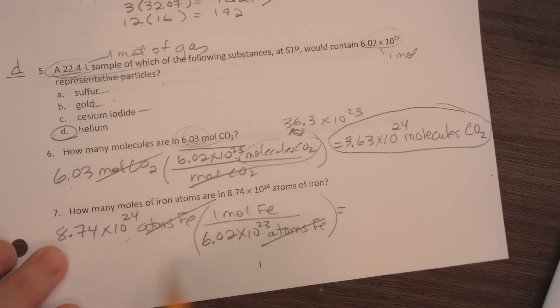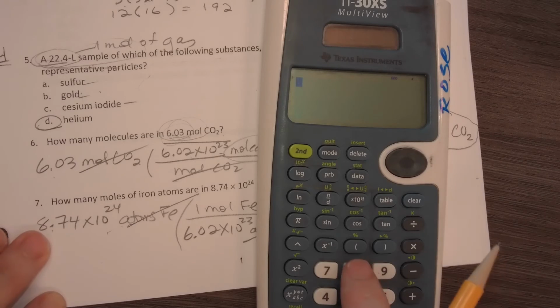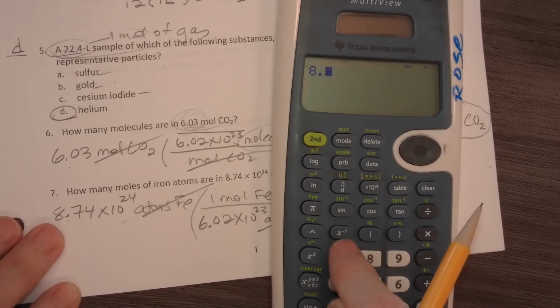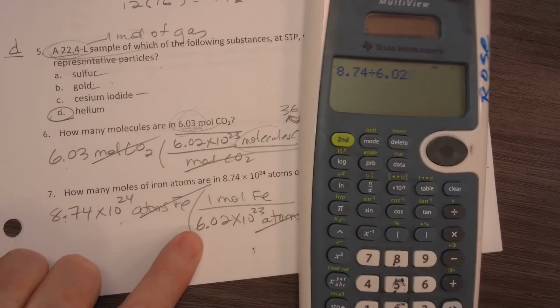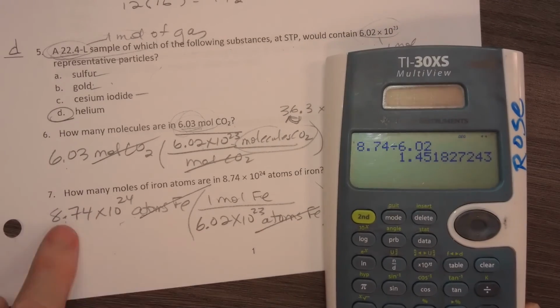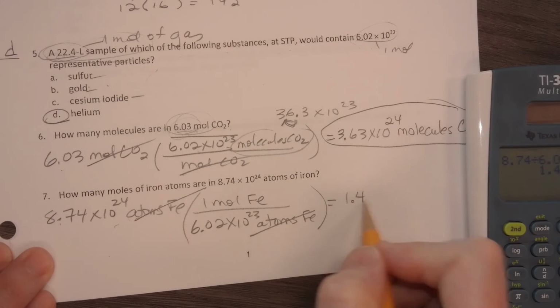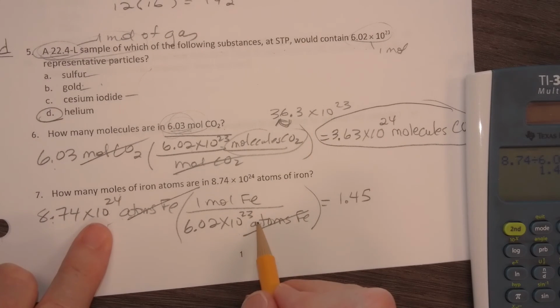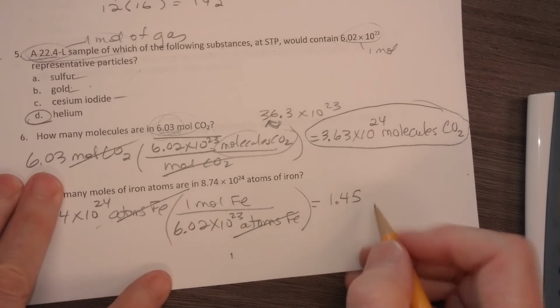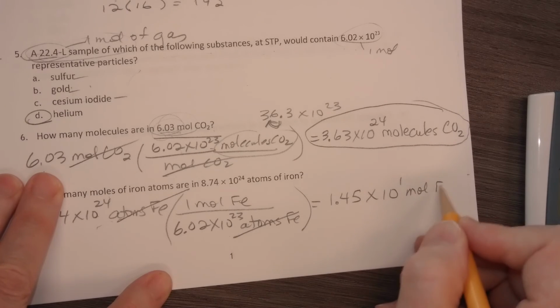I'm going to pretend that I don't have a fancy calculator. I'm going to say 8.74 divided by 6.02. I know I need 3 significant figures, so that's 1.45. And then 10 to the 24th divided by 10 to the 23rd is just 10. Moles of iron.